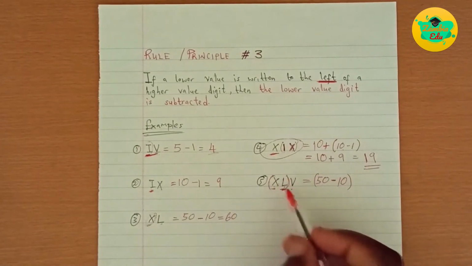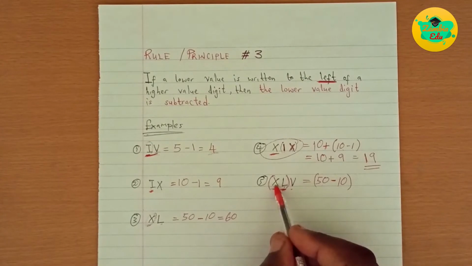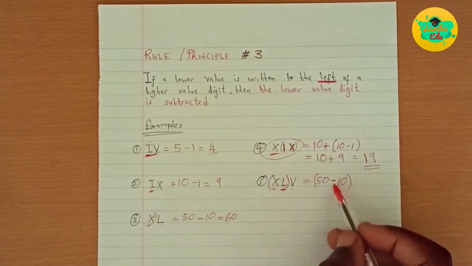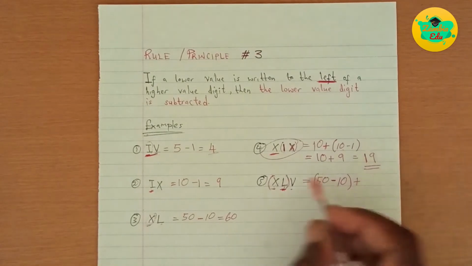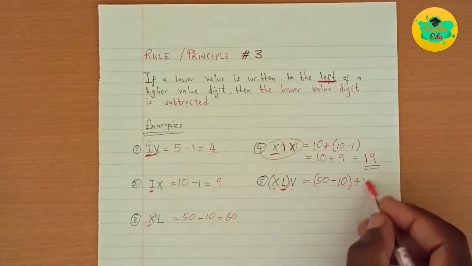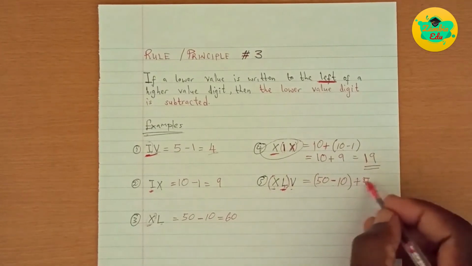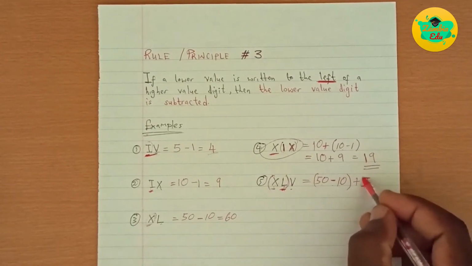Because of X being on the left of L, it is literally telling us to subtract 10 from 50. So once we've subtracted, like we've shown it here, then we're going to add the V, which was on the right of the higher value symbol. So we are going to add 5. The V is 5.